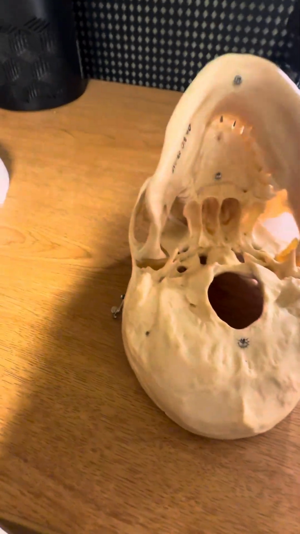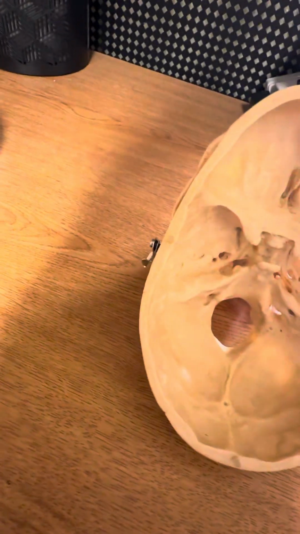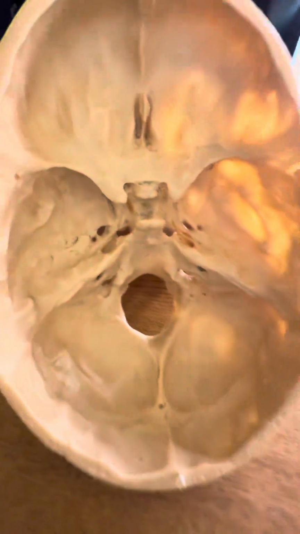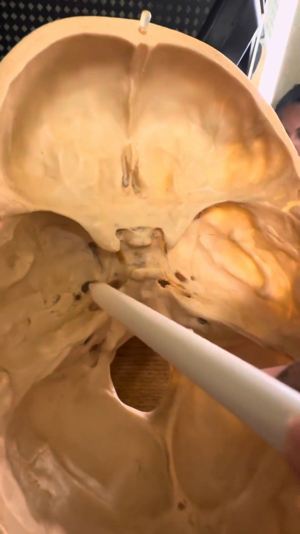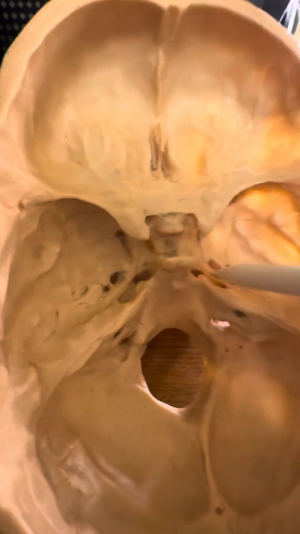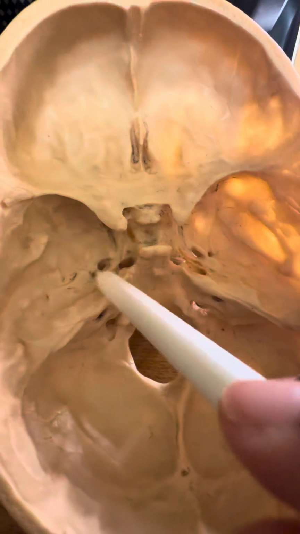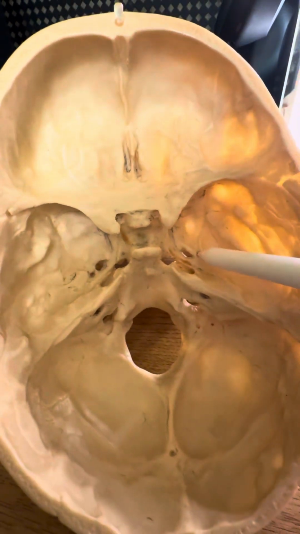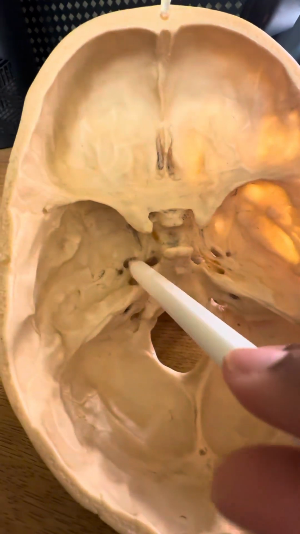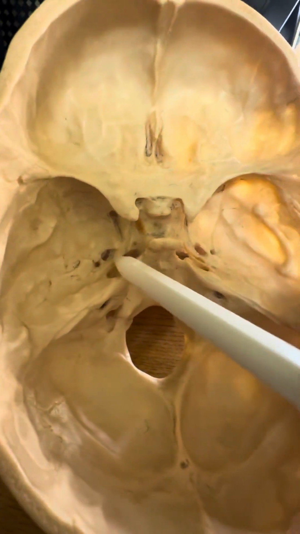And then we have the foramen ovale. Foramen ovale here. This is the foramen ovale. This is it on this side. It looks a little bit more oval than the hole next to it. So this is the foramen ovale.